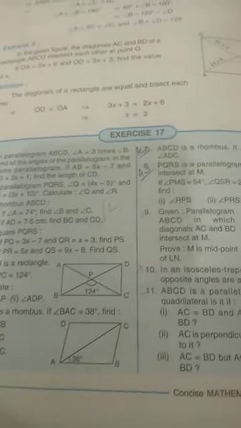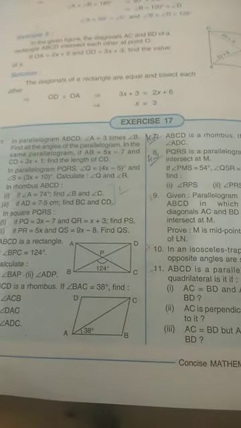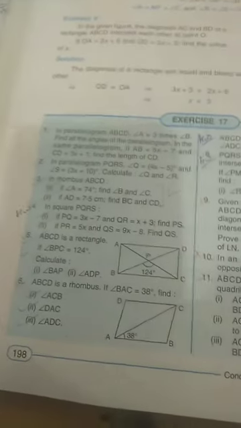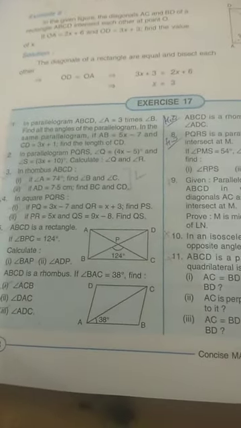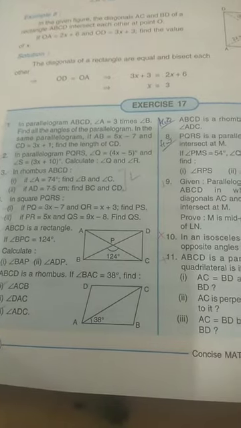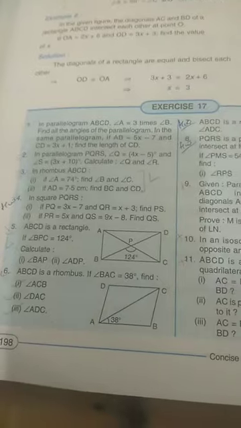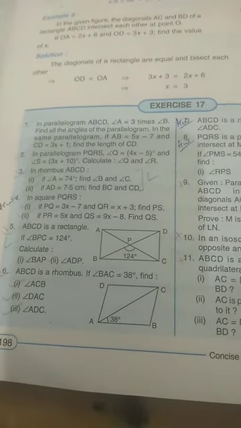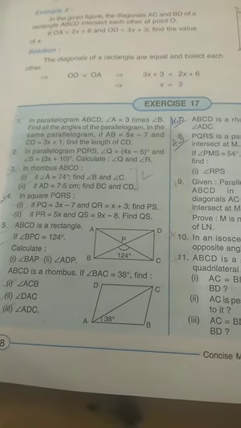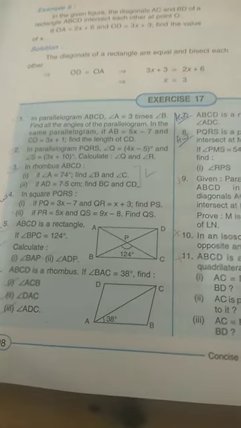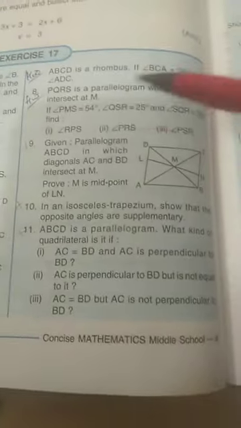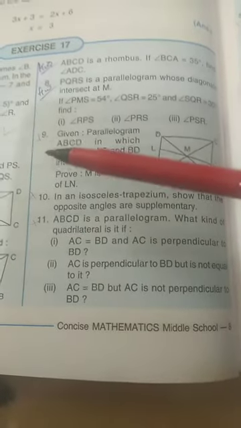Students, we have only one exercise in this chapter, that is exercise 17. In exercise 17 we will only go through the numerical questions, and we will solve those. But the proving questions, where we have to show that it is a rectangle or a rhombus or whatever, we don't have to do, it is not in your course.